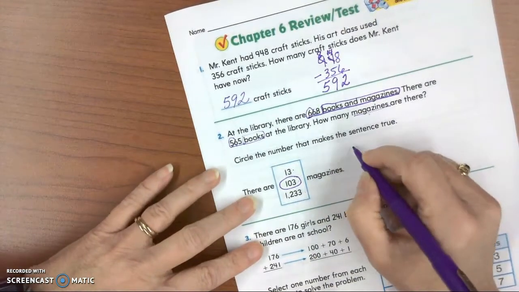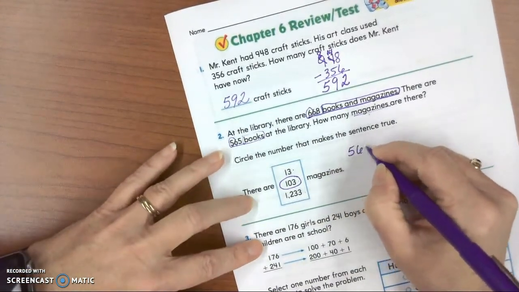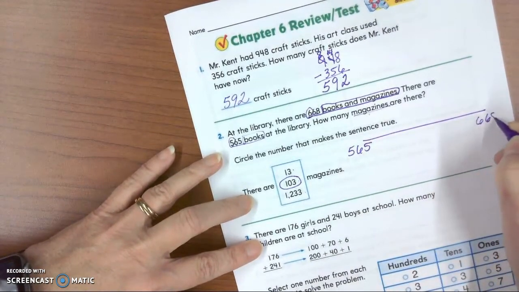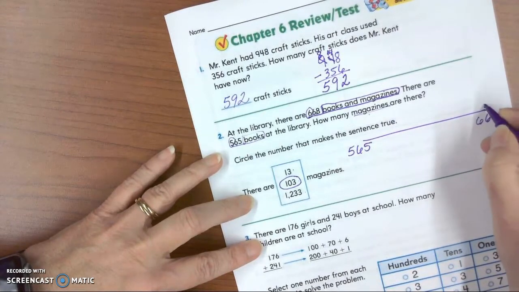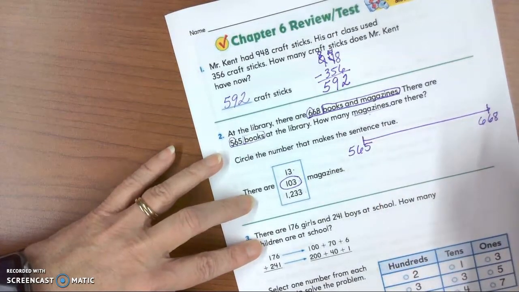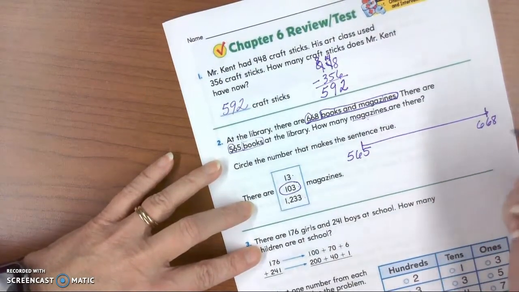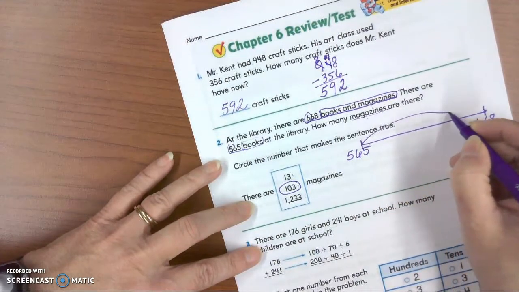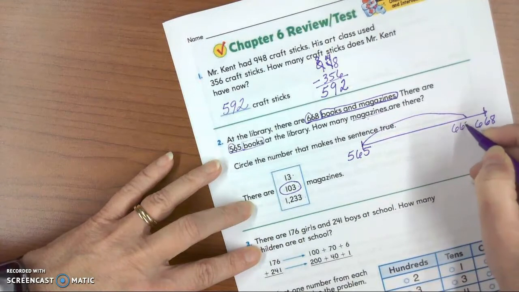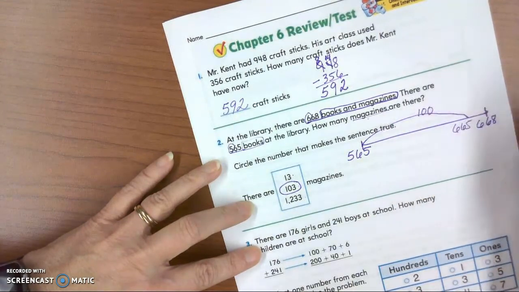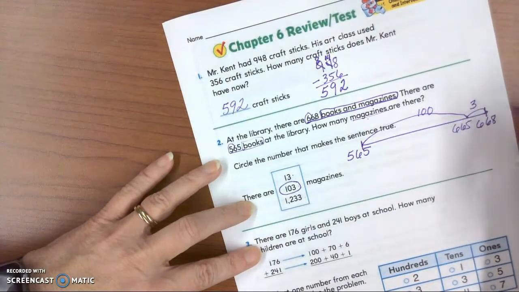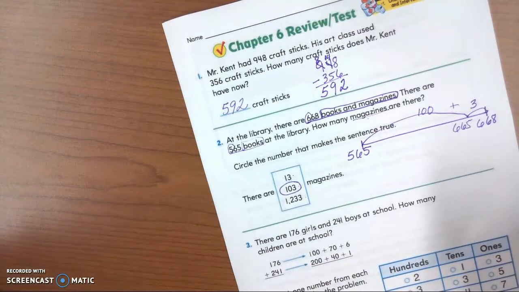One of the strategies you can do is to start at 565 and use an open number line and see what's the difference between 565 and 668. Well, I can jump 100. So I'm going to jump 100 from 565 to 665. So that was 100 that I jumped. And then from 665 to 668 is just 3. So I'll add that up, and my difference between the two is 103.